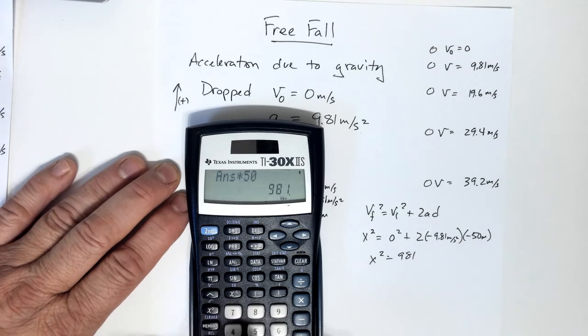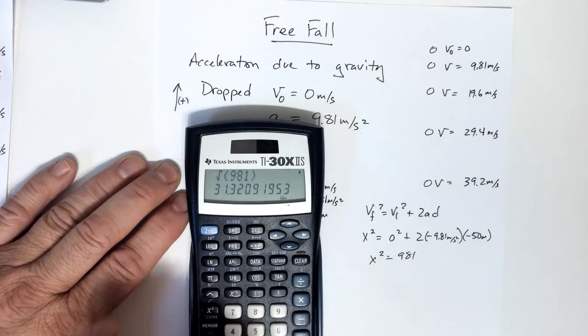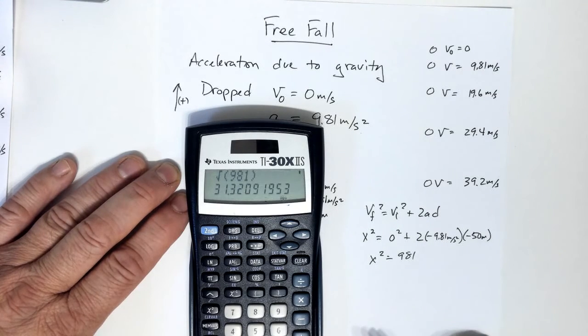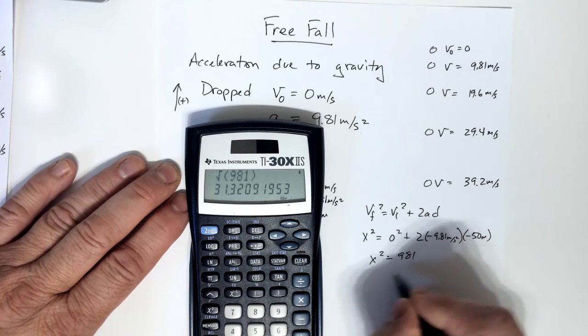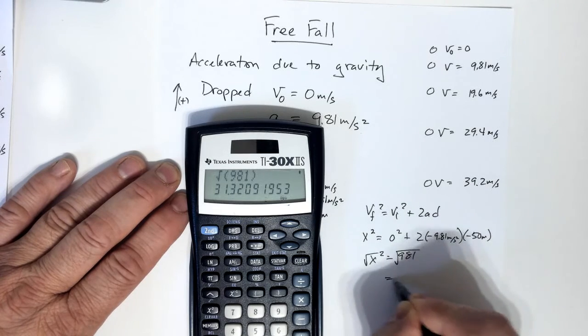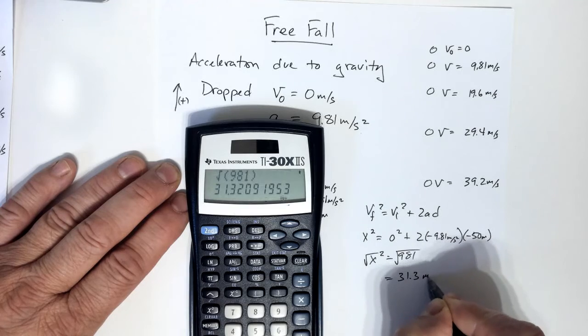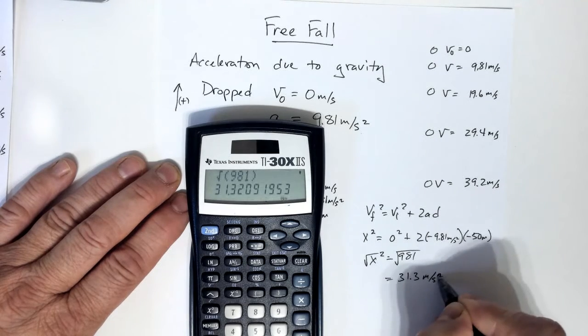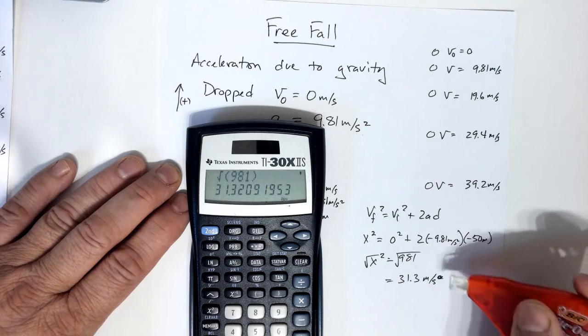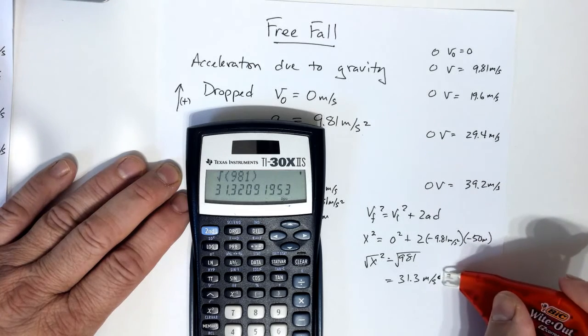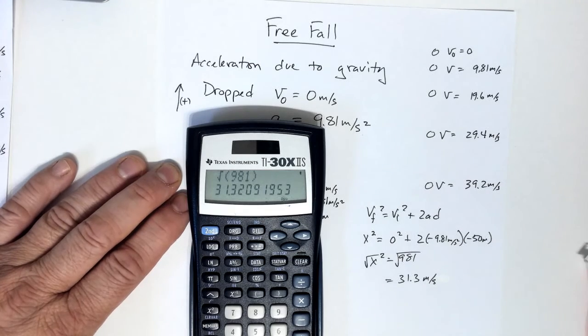So square root of 981 equals 31.3 meters per second. Oops, sorry, meters per second, not squared. My fault. It is not a squared number. This is a speed, so it does not get any squared information, okay?